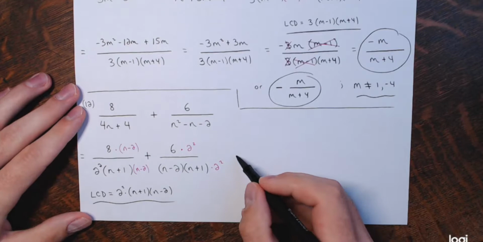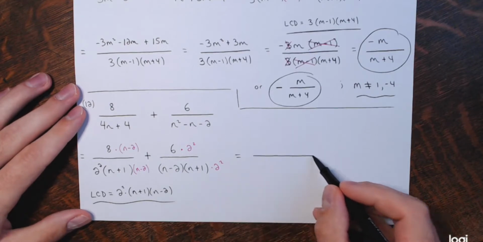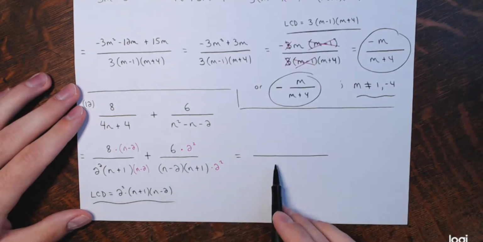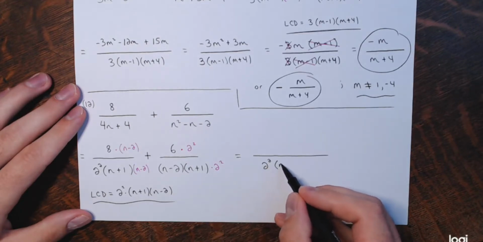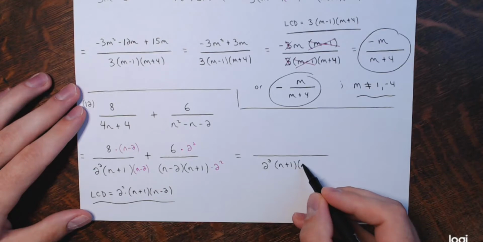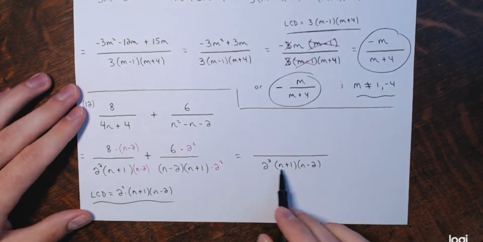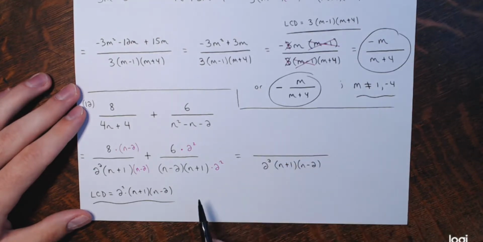Okay, so now that the denominators are the same, that's going to be the denominator of the sum. And then we just combine the numerators.